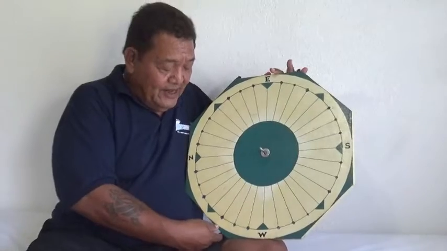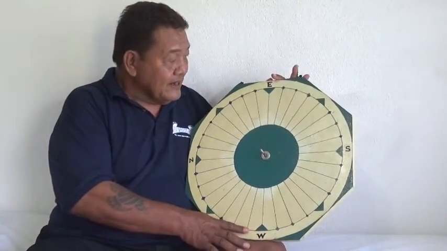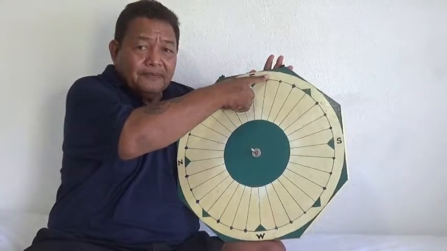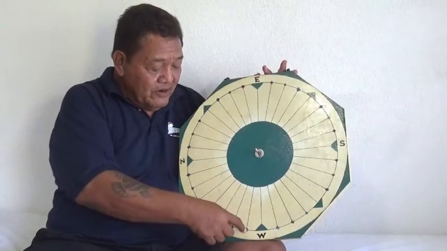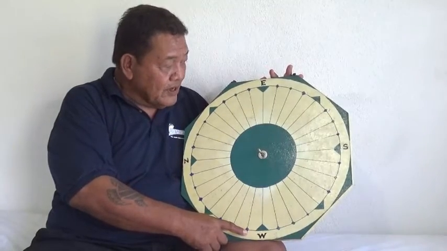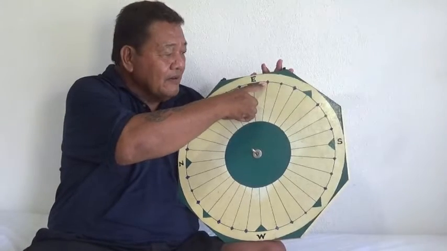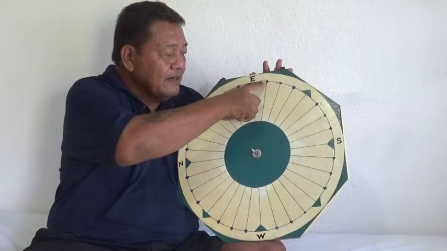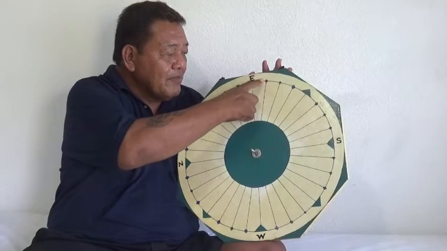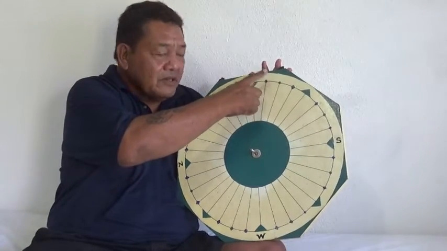So you see, let's assume that this is Lamotrek and this is Satawal. Being on Lamotrek, you go to Satawal by the star Pafius. Satawal actually lies in between Mailap and Pafius, but we just say it lies under Pafius.